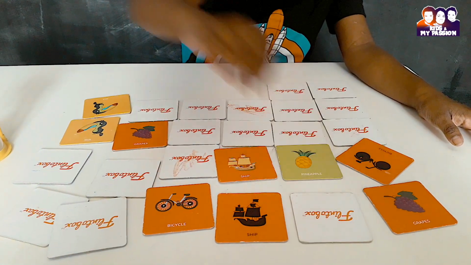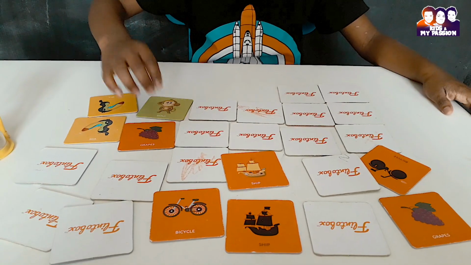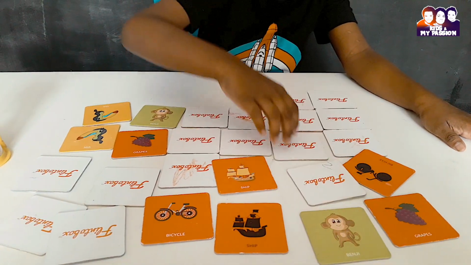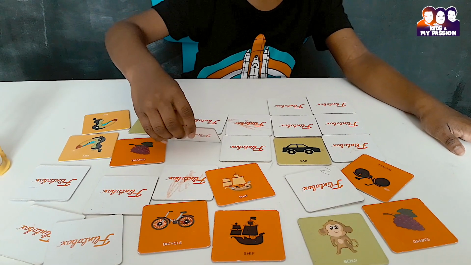Flashcard games improve vocabulary and the ability to find similarities and differences that stimulate his thinking process and increase his confidence.